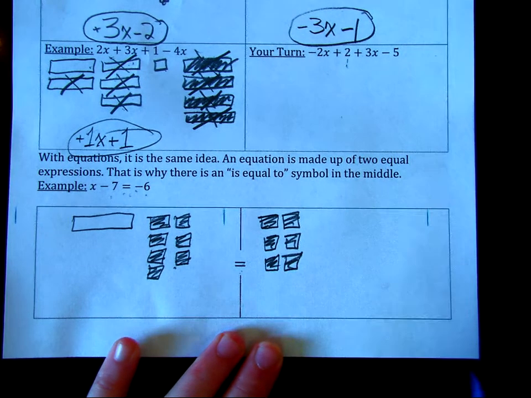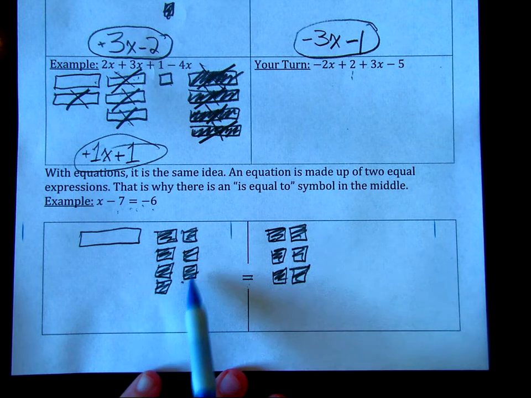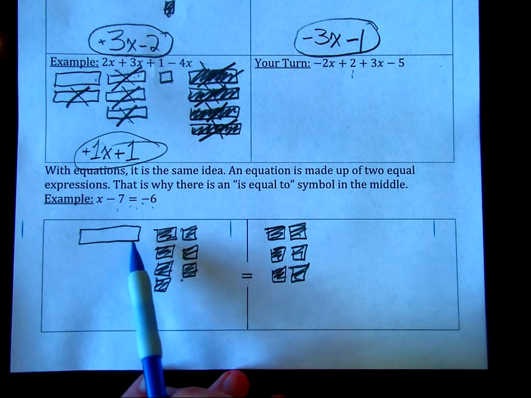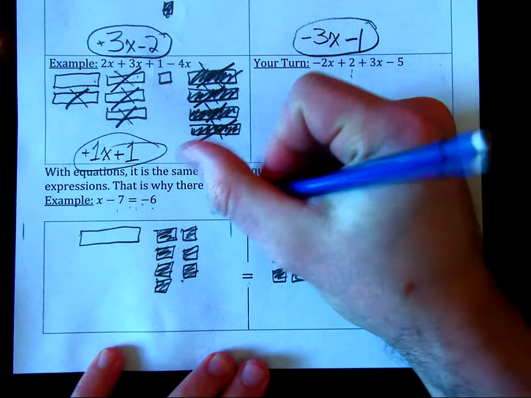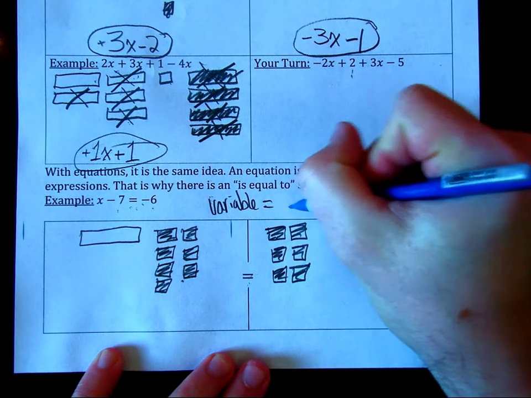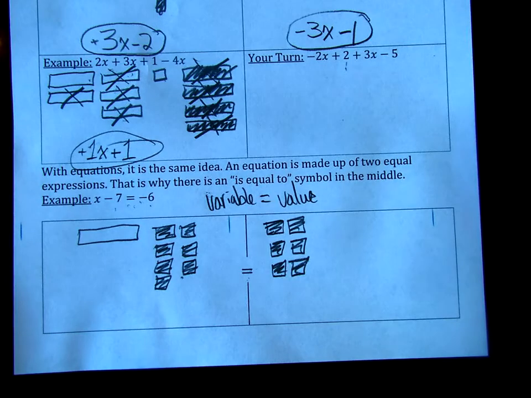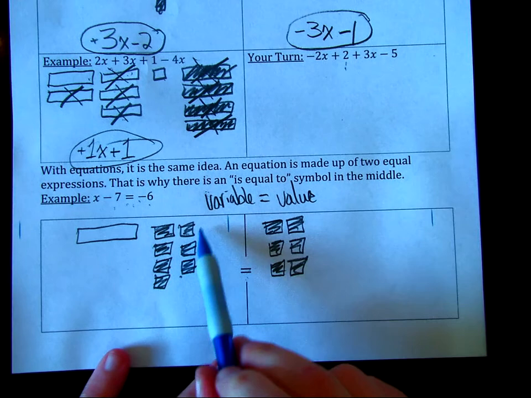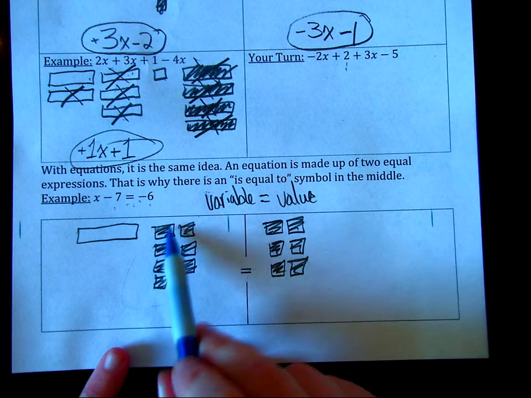So what happens? Well, how do I get rid of these terms here? Because what I'm aiming to get is x, one variable equals a value. That's all I'm trying to aim for, right? That's my goal. So how do I get that? Well, I have to get rid of these. So how can I get rid of these 7 negative ones?